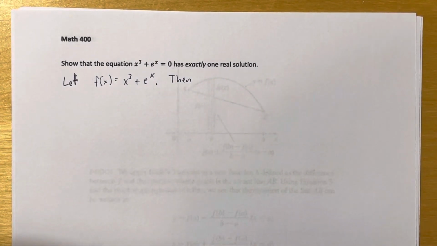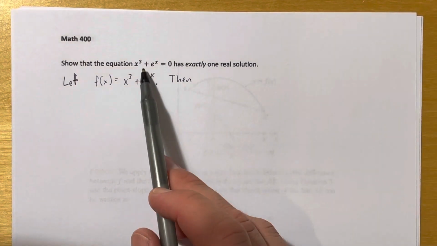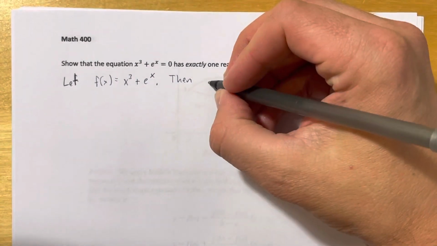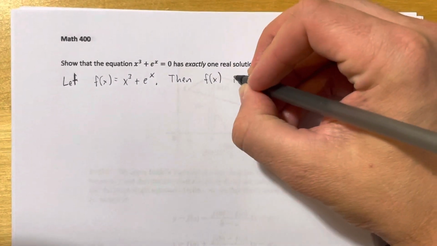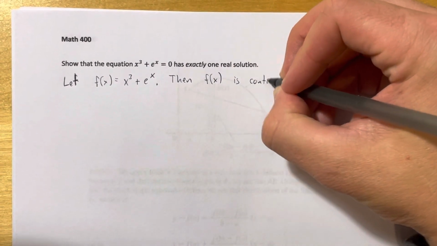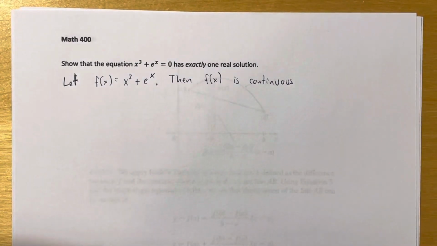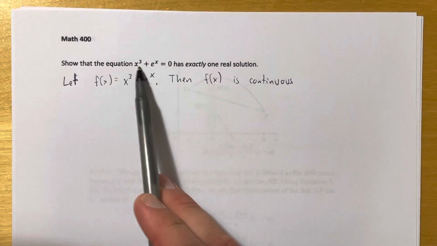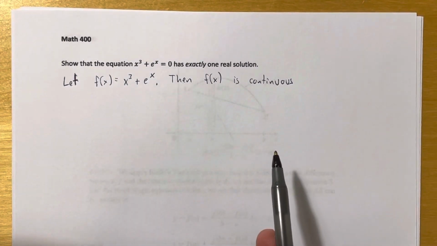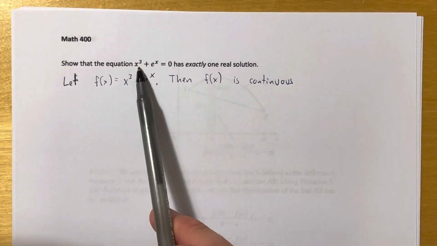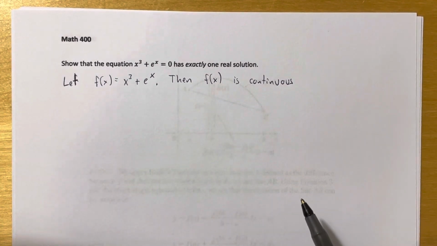I'm not going to be able to find that value explicitly, so instead I just want to show that such a value has to exist. And the intermediate value theorem is how we did that back in chapter 2. First of all, this function is continuous. It's specifically continuous everywhere because x cubed and the exponential function are both continuous functions. And so the sum of those functions would be continuous as well.